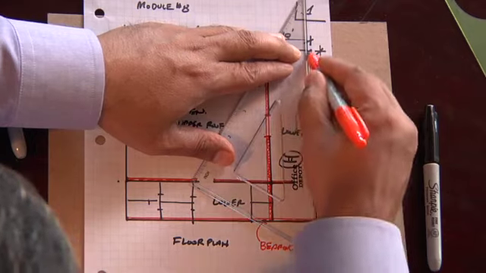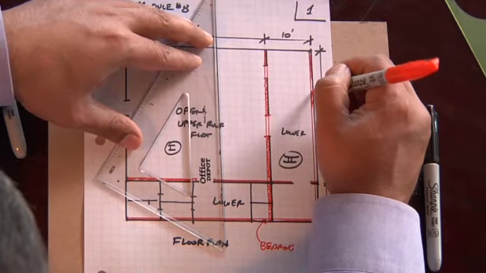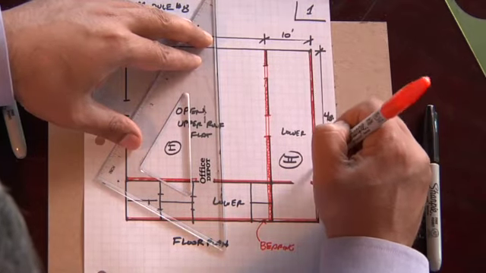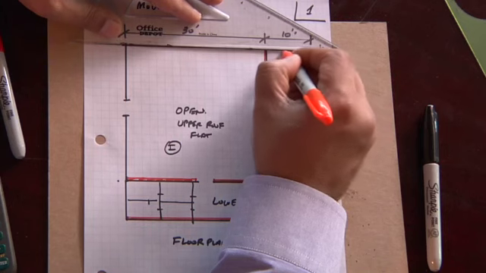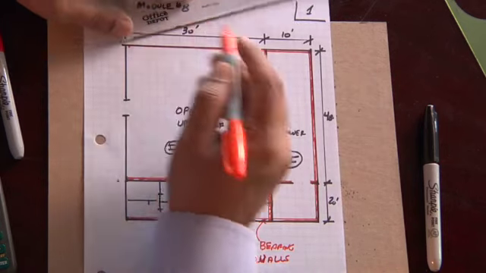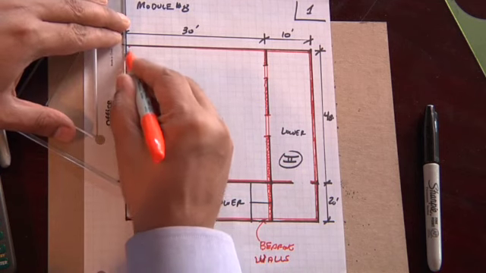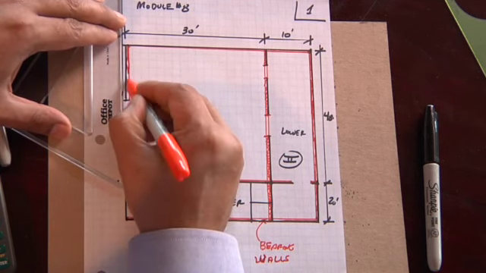So all of our perimeter walls are bearing walls. So I'm using orange for my bearing walls. And just to make it clear that all our perimeter walls are designated bearing walls.